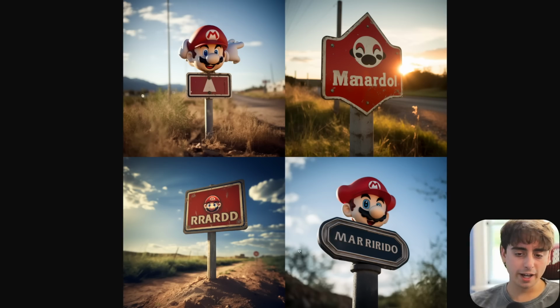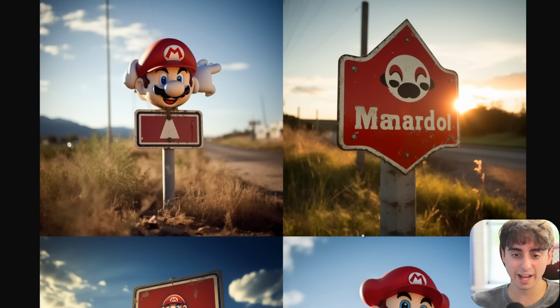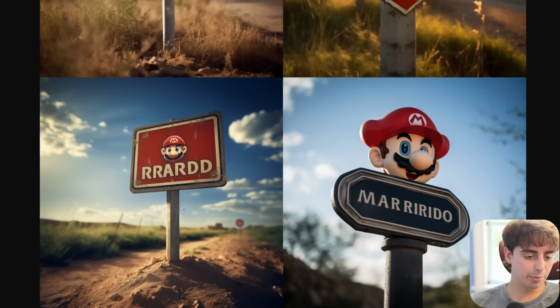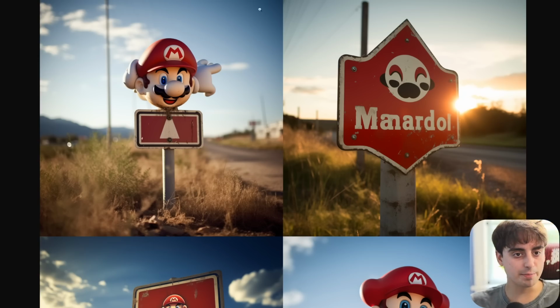Well, Midjourney might have liked to include Mario's face in all of these road signs. We have no coherent text at all, not even close to being visible on any of these. And yes, these images are more sharp. But sharpness definitely isn't everything, especially when you're not creating any coherent text at all. I think that's a pretty big deal.